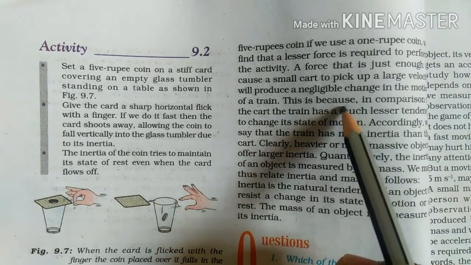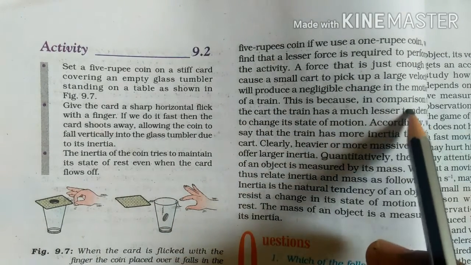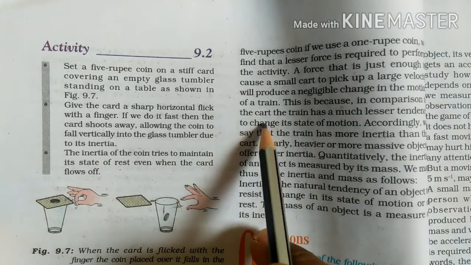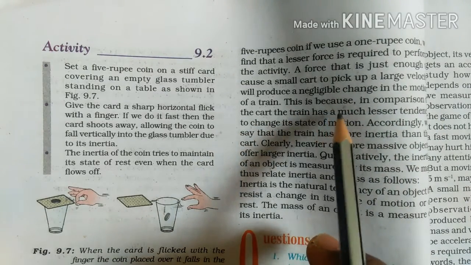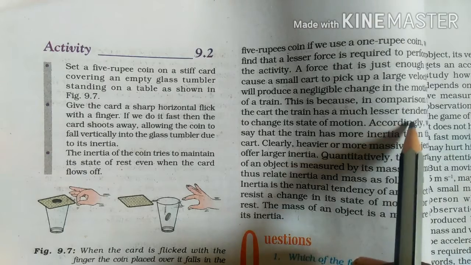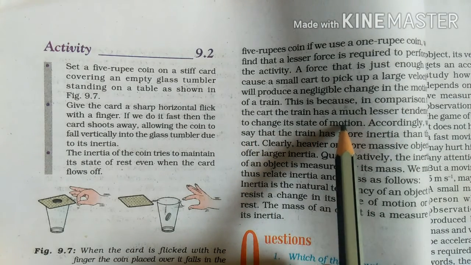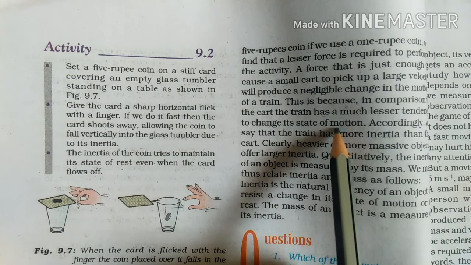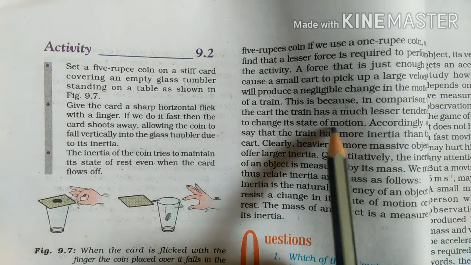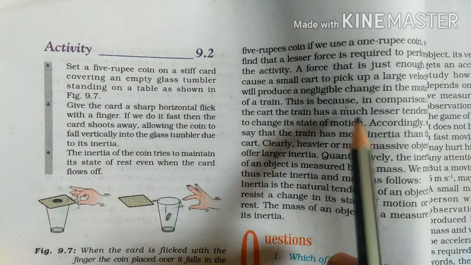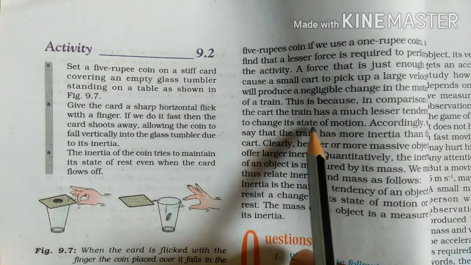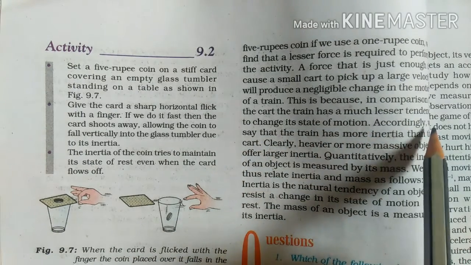This is because in comparison to the car, the train has a much lesser tendency to change its state of motion. You can compare between the car and the train.